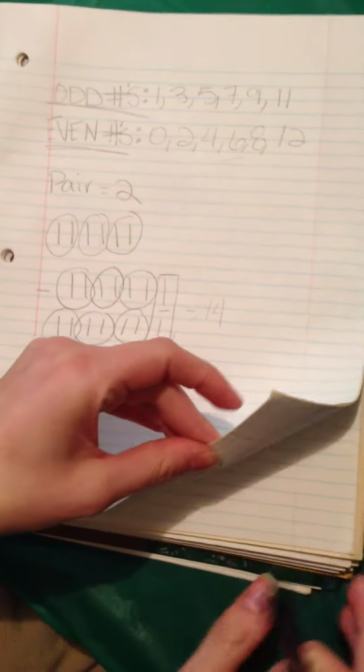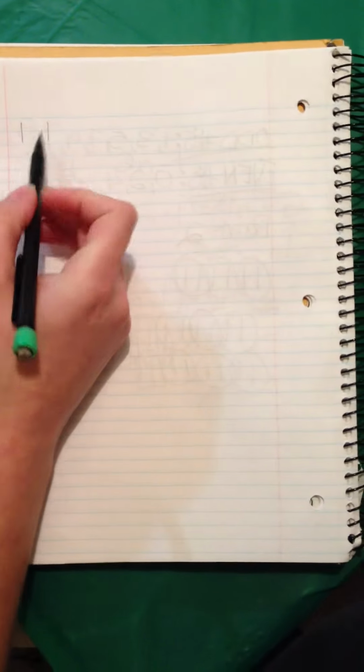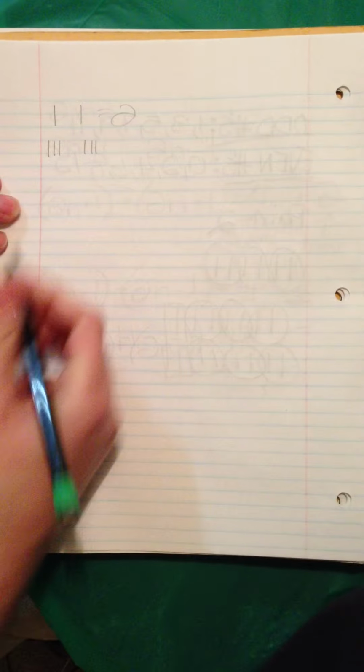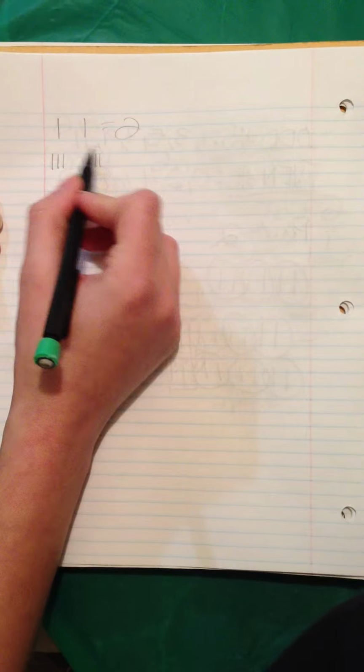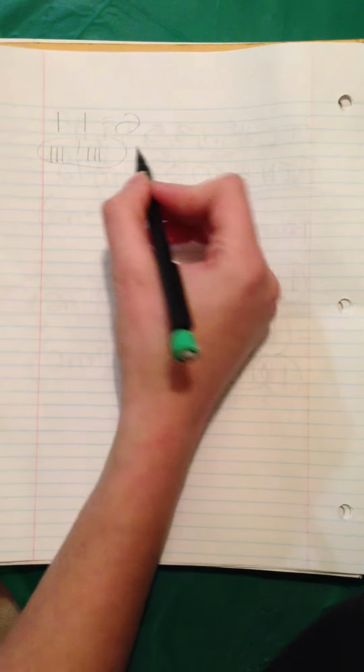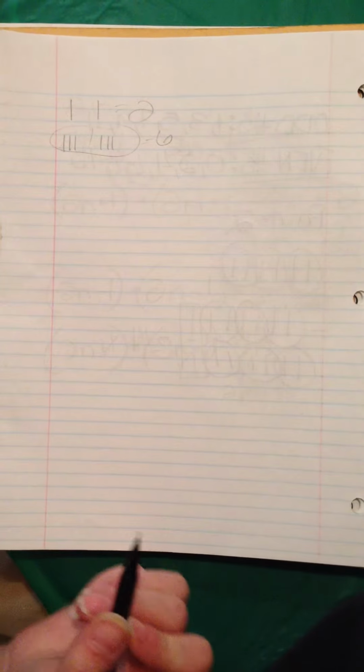The next thing I want to do is have this make sense algebraically. So first, we must define what is an even number. Remember how I said before that a pair is a value of 2? A pair of 1s equals 2. Here's a 1, and here's a 1, and that's a pair of 1s. That equals 2. A pair of 3s gives you 6. So here's one 3, and here's another 3. That's one pair of 3s. And that gives you 6 sticks total.